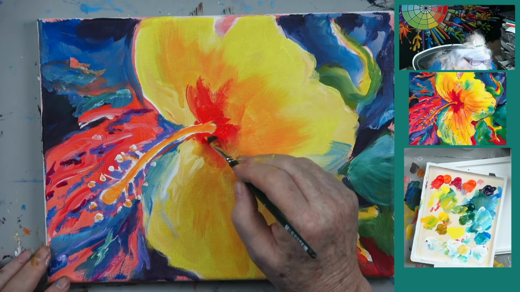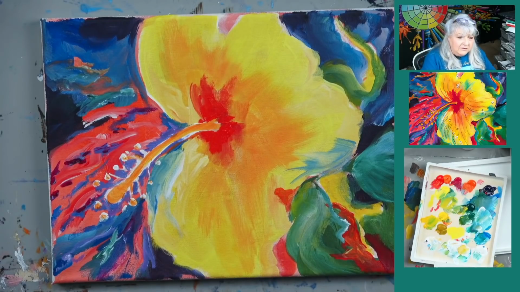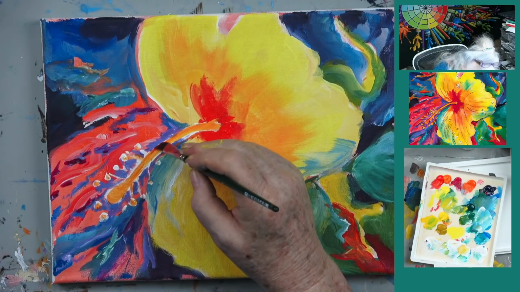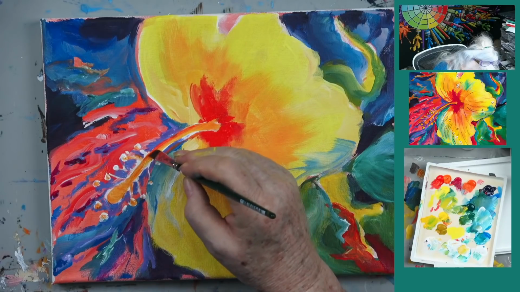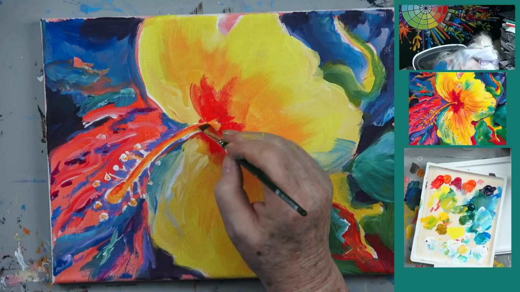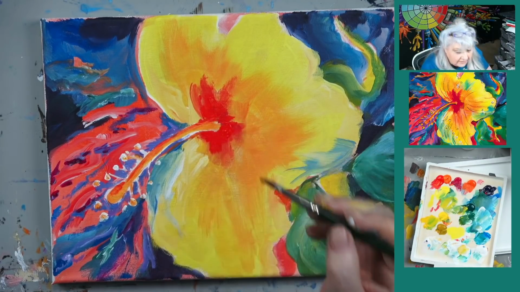Reds are the kind of colors that it's never wrong to put in a couple coats of them, right? And I think I want a shadow side to this. We're just going to do this as our shadow side here. With this stamen here like that. Okay.